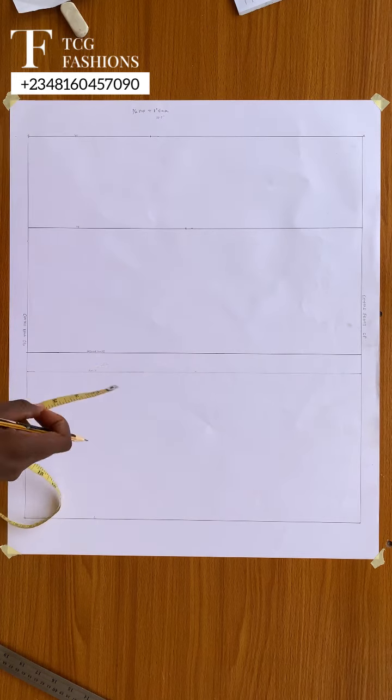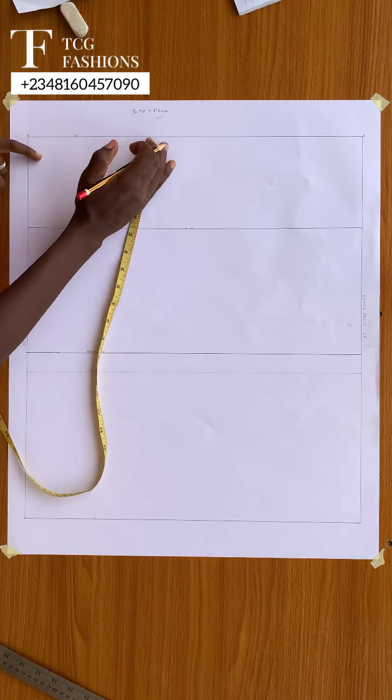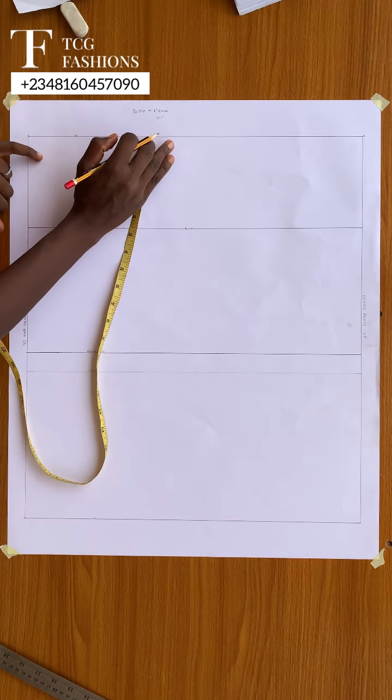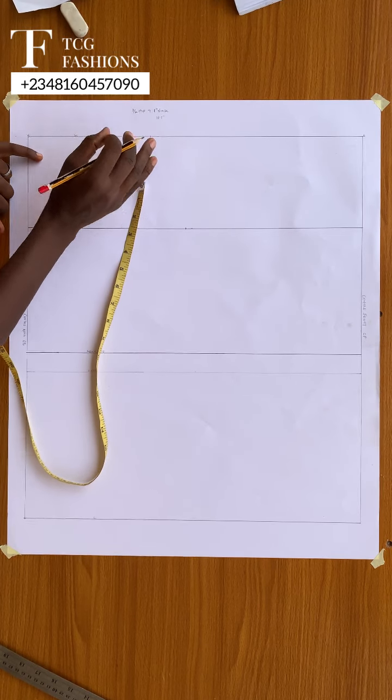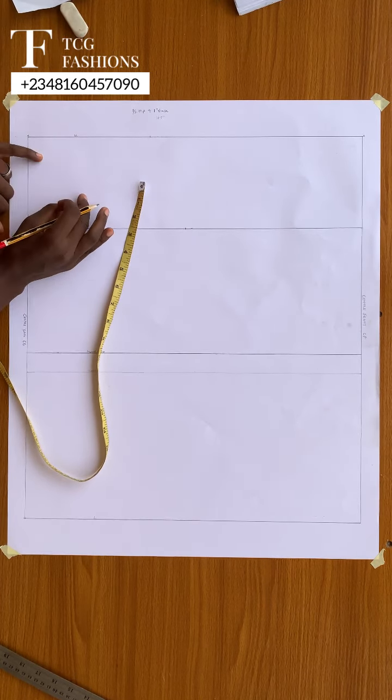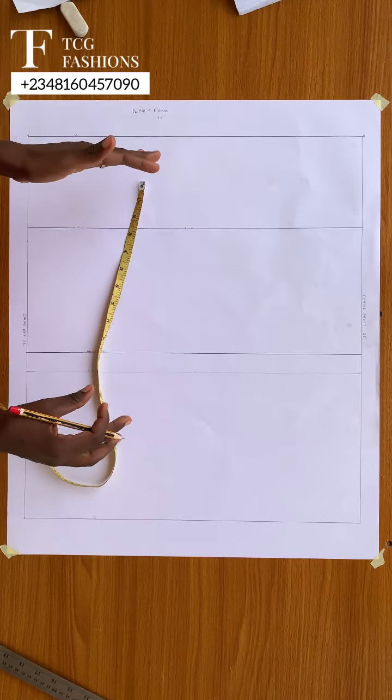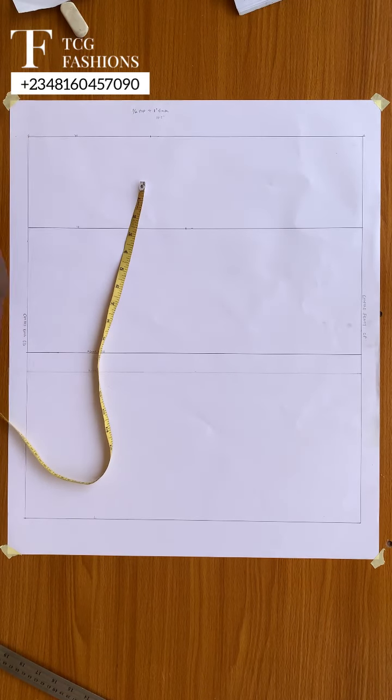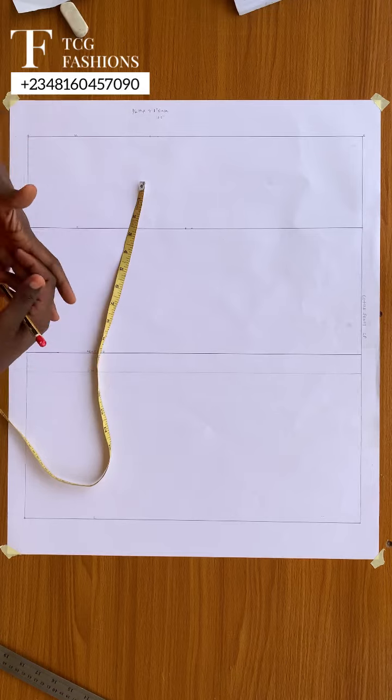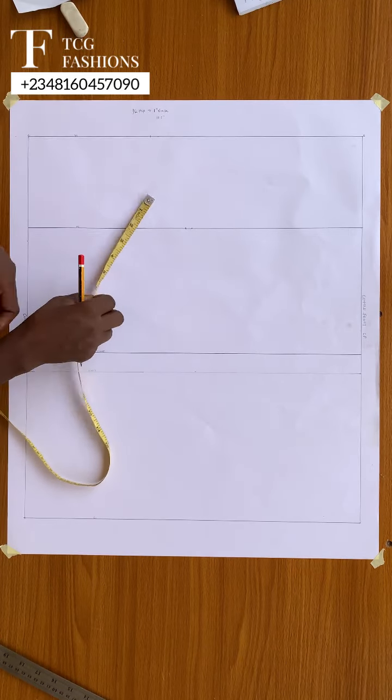Okay, so when you are constructing your skirt, there's something we call DART, D-A-R-T. That controls excess fullness around a particular area where it is introduced, and the main purpose of that is to enhance fitness, to make your outfit smarter and things like that.